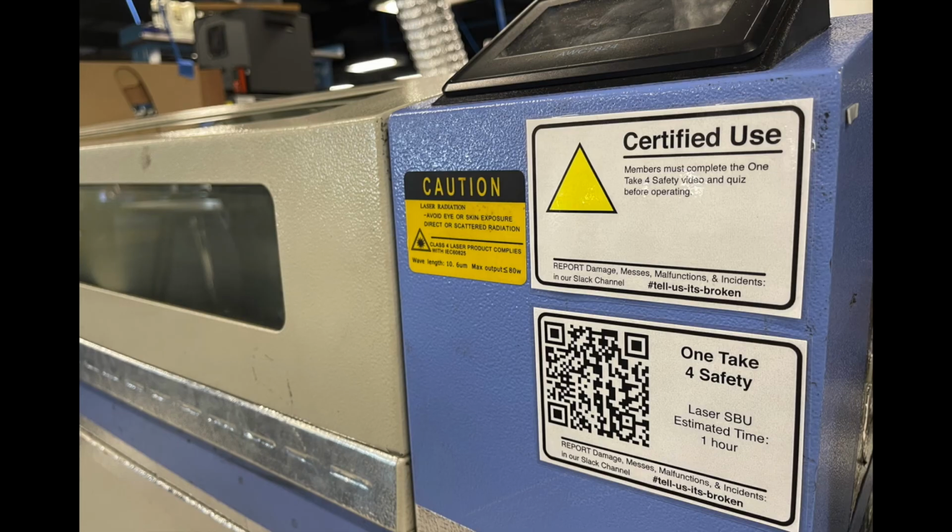You can see here one of our lasers. We have a great safety training right there. You can use the QR code to go right to that and view it on your phone or your laptop.